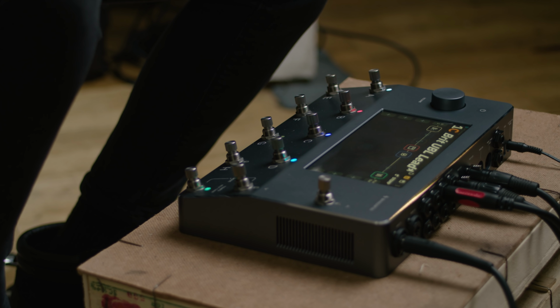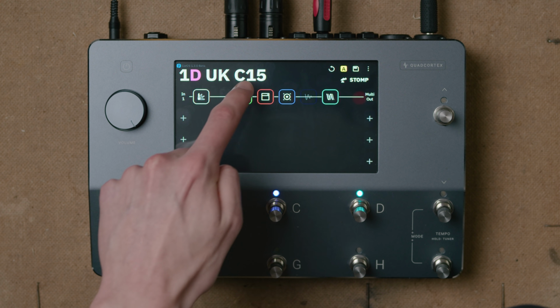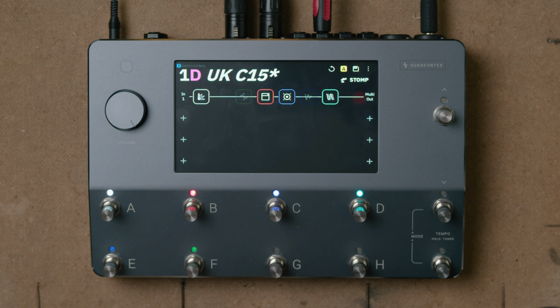A handy little new feature as part of this update is that you can now bypass devices on the grid simply with a double tap, and then to bring them back, double tap again, and they're back on.